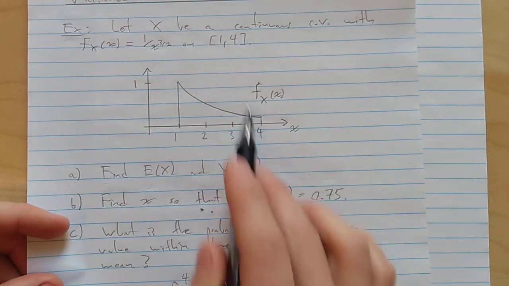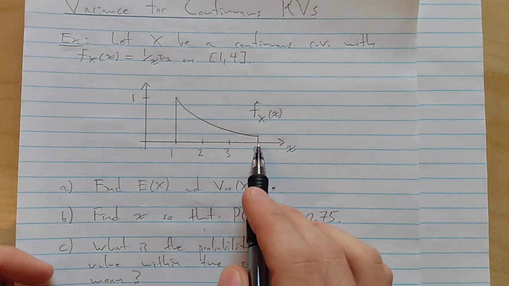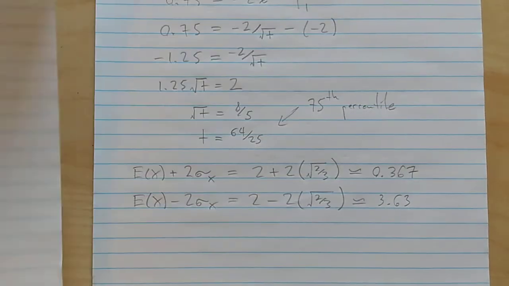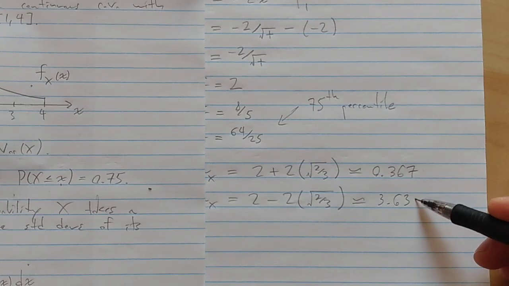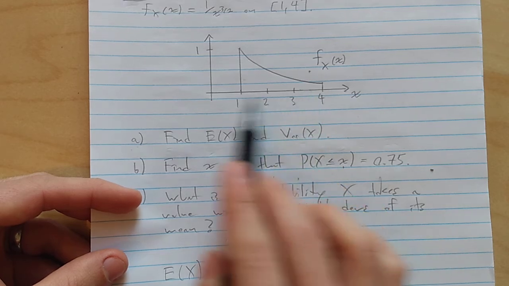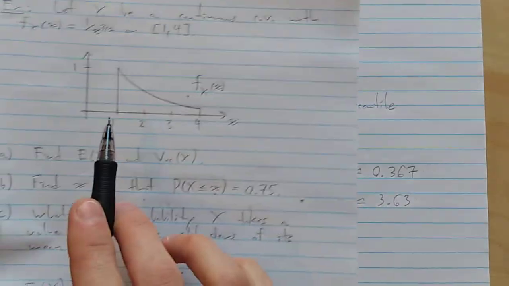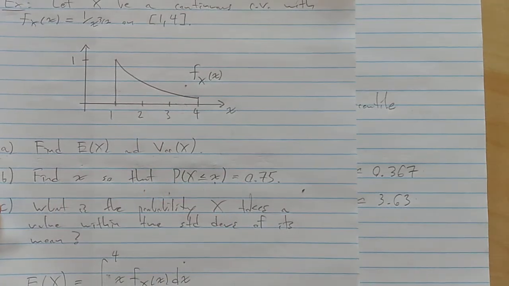Okay, so this is going to be a big probability. Most of the time, a random variable is in this range, right? Between 3.63 and 4, it happens pretty rarely. So notice that we're going to integrate from here to here, but I can just integrate from 1 to 3.63 because the region between 0.367 and 1, it's not going to contribute any probability.